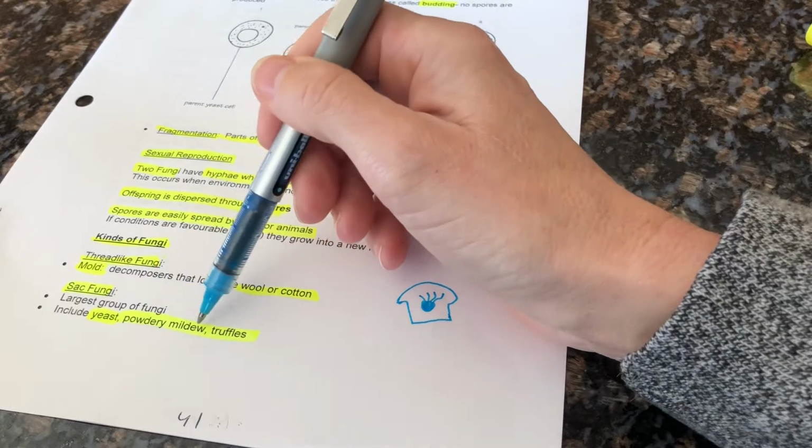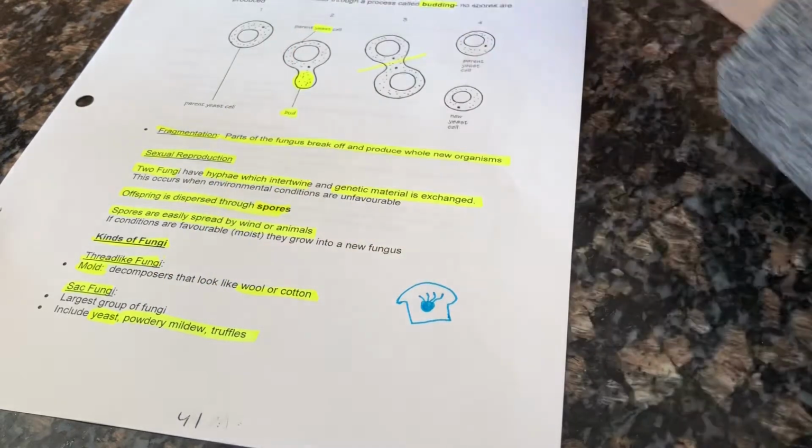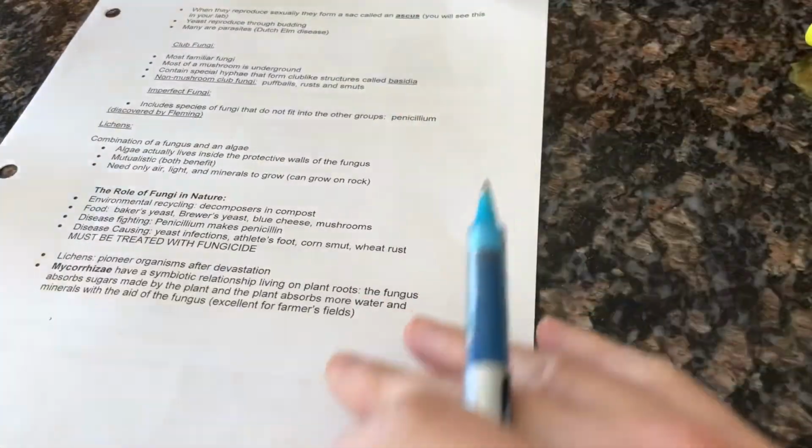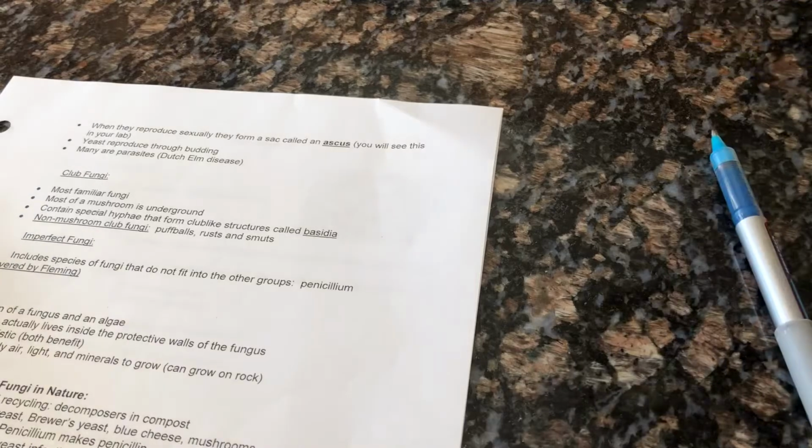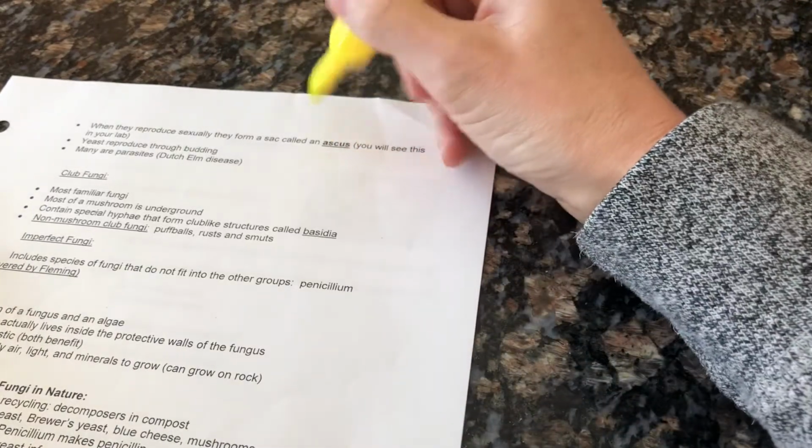And powdery mildew is just a mildew, okay? So, sac-like fungi, the largest group of fungi. When they reproduce sexually, they form a sac called an ascus, and that's part of where their name comes from, okay?